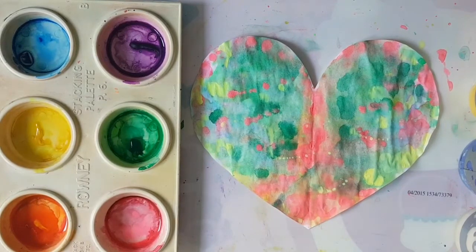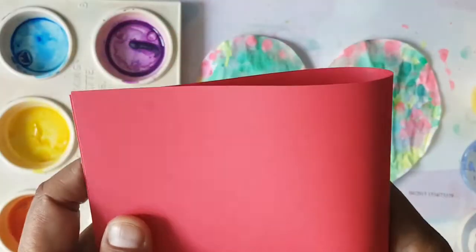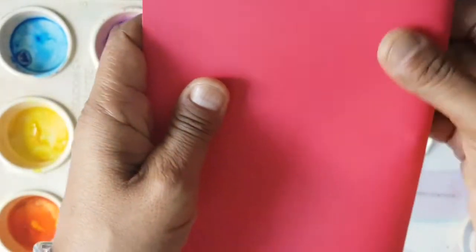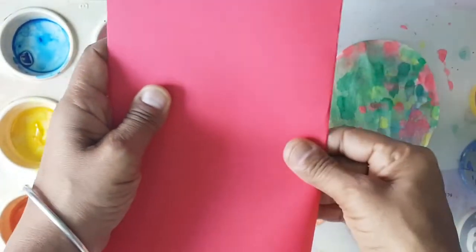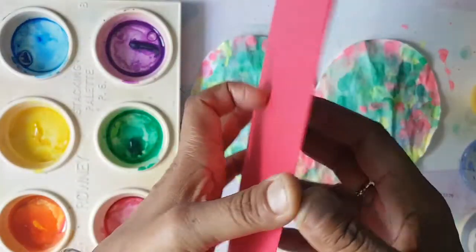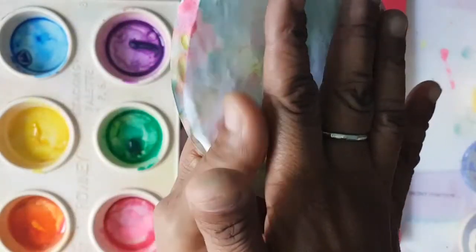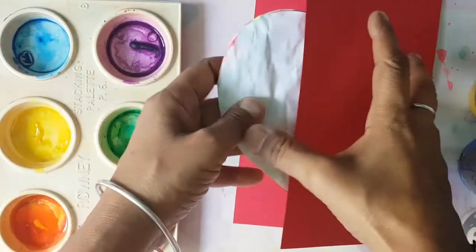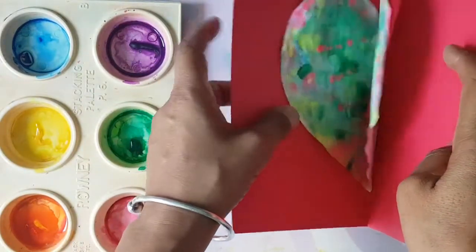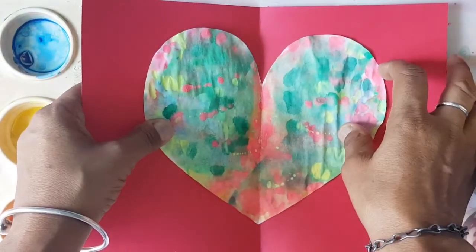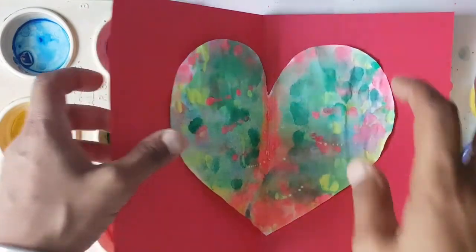So boys and girls, what you need to do next is to get your red card to make your Valentine's Day card. And so you fold it in half like this. And in the center of the heart, we're going to put this heart that we just painted in the center. So you're going to put it in the center and add some glue to it, and then I'll tell you what we're going to do next.